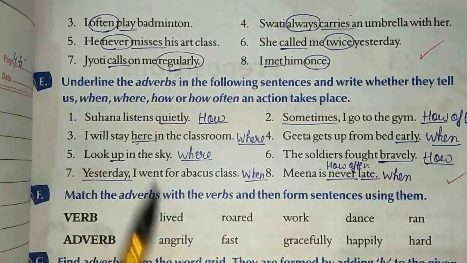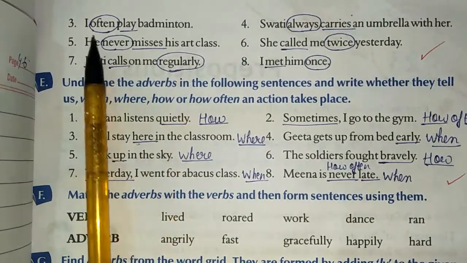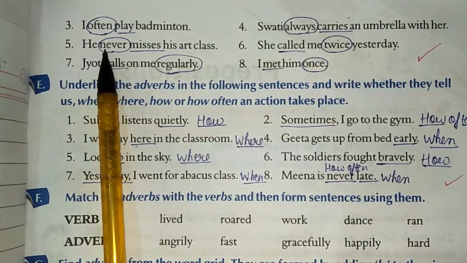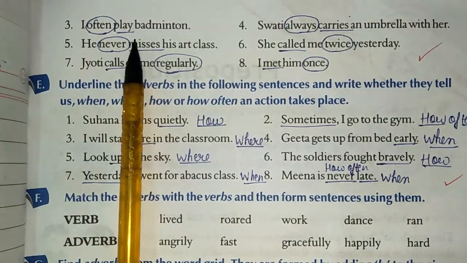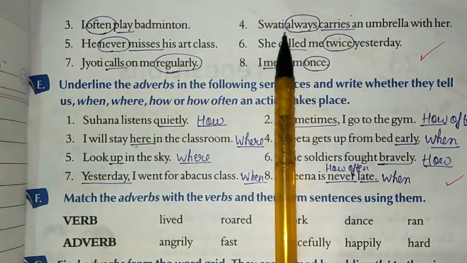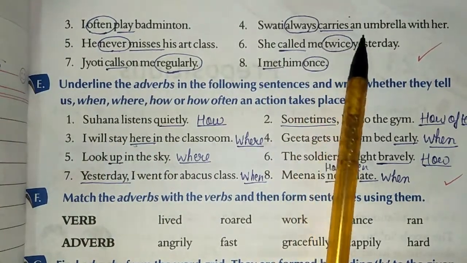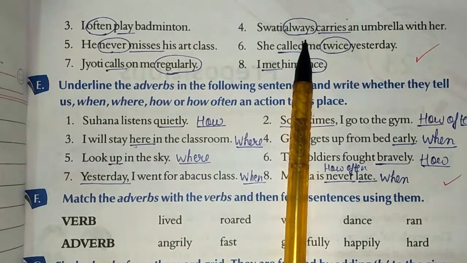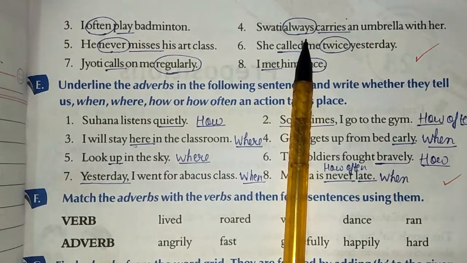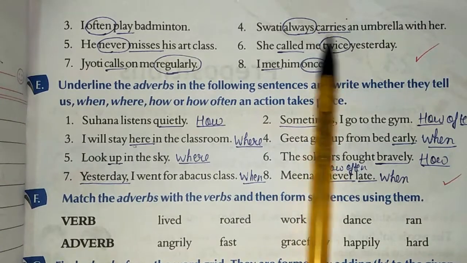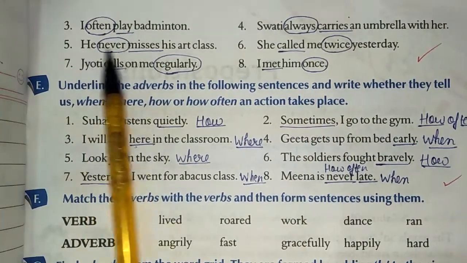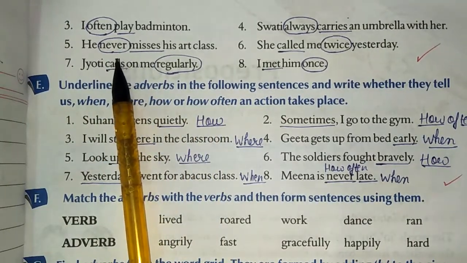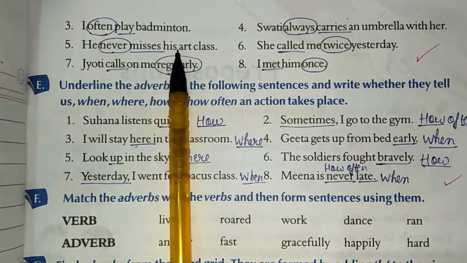Third sentence is I often play badminton. So often is adverb of frequency because it is giving the answer of how often an action takes place, and play is verb here, so you have to underline it. Fourth sentence, Swati always carries an umbrella with her. So always is adverb of frequency. Always means hamesha because it is giving the answer of how often, and carries is verb here, so you have to underline it. Fifth sentence, he never misses his art class. So never is adverb of frequency, circle it, and misses is verb here, so you have to underline it.